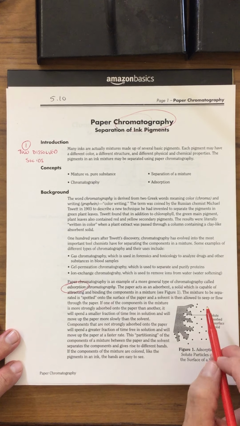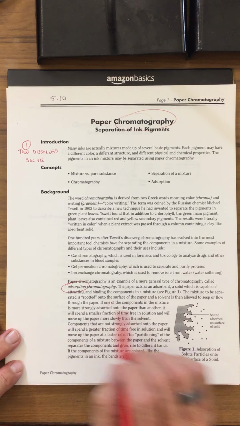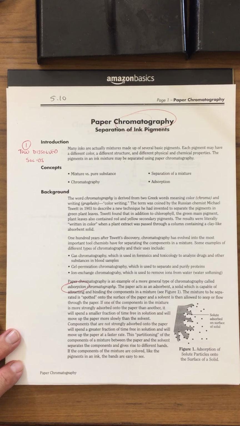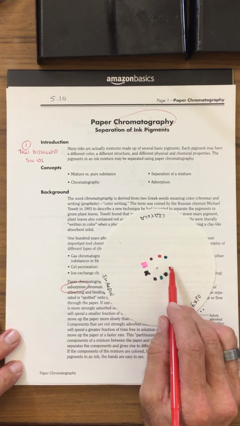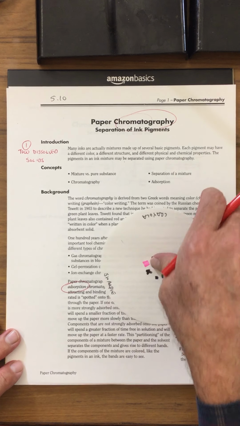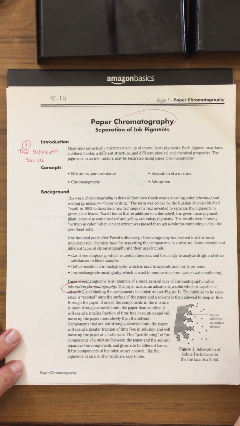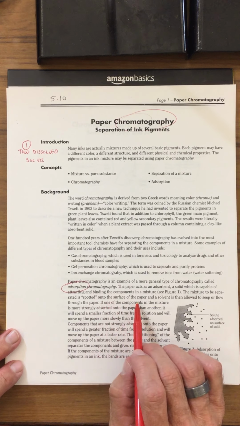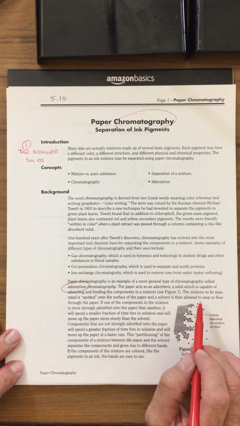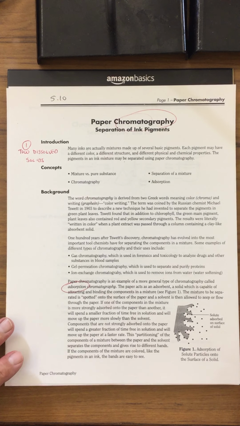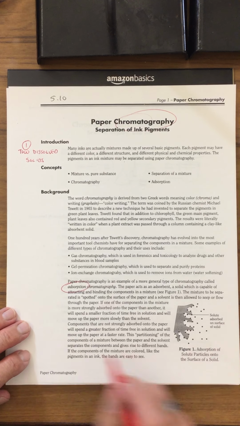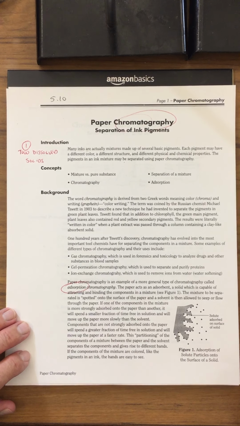The mixture to be separated is spotted onto a surface of a paper. Here's the paper that I'm going to be spotting it on. And you can see that I have my samples of various different types of colors. We'll get to that in a few minutes. Onto the surface of the paper, and a solvent is allowed to seep or flow through the paper. If one of the components in the mixture is more strongly adsorbed onto the paper than another, it will spend a smaller fraction of the time free in solution, and will move up the paper more slowly than the solvent.